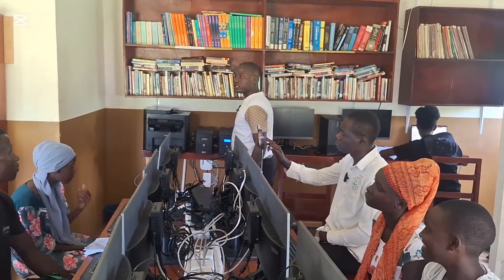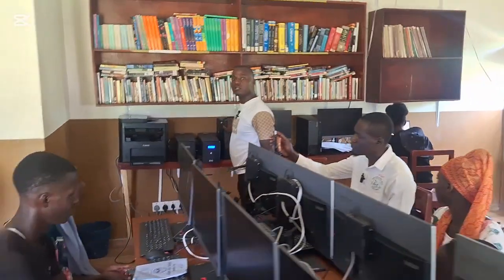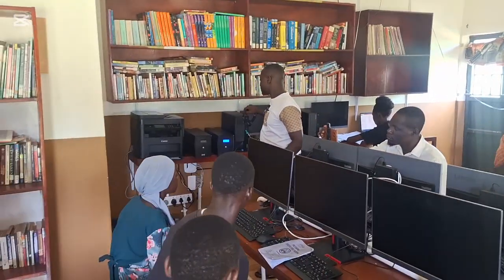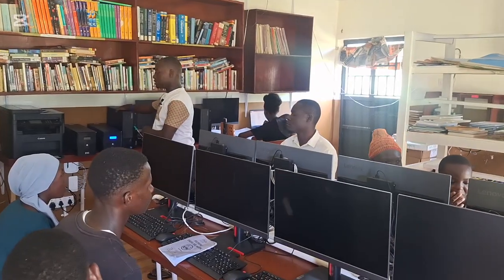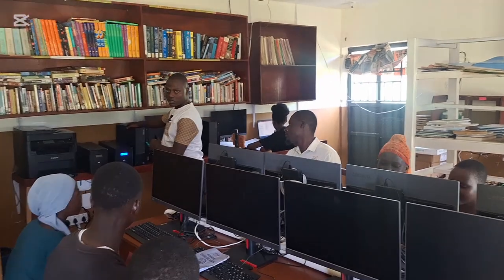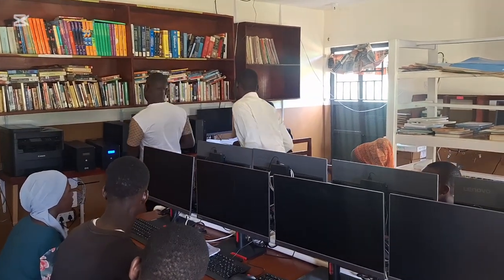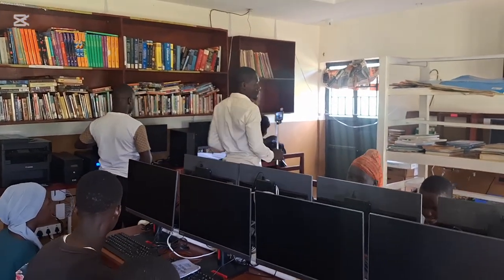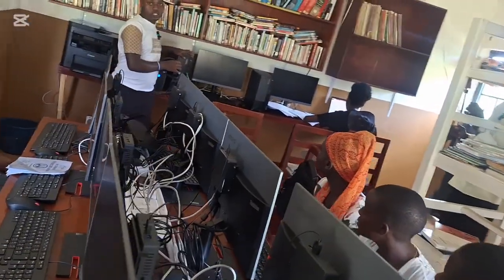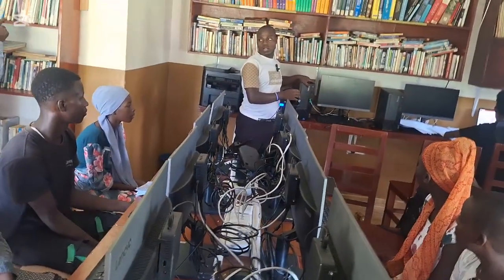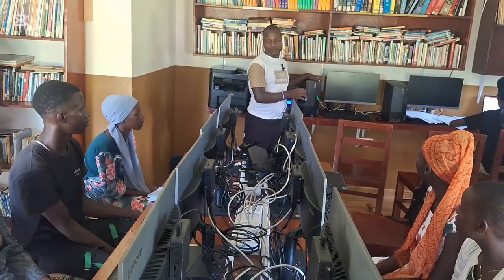Then this one. What is this? This is the CPU. And we said the CPU is the central brain, the main brain of a computer.